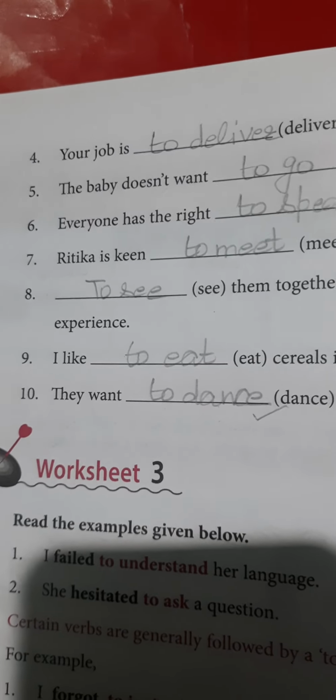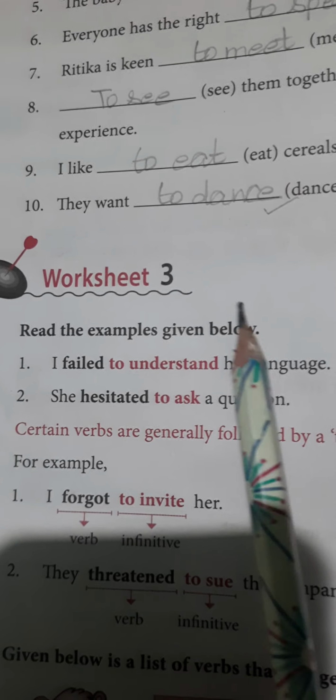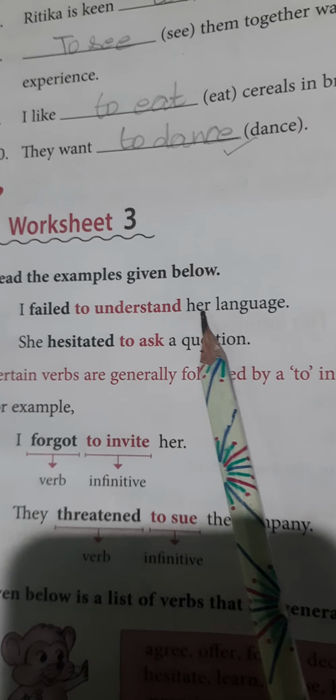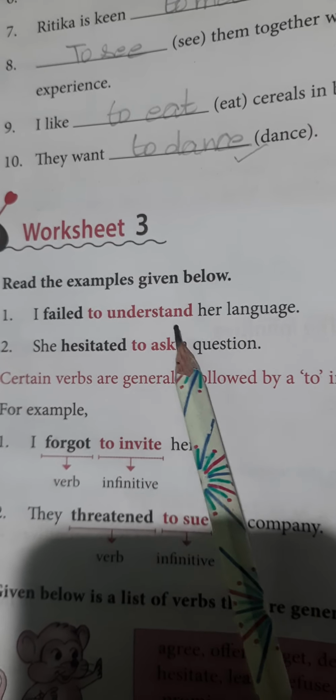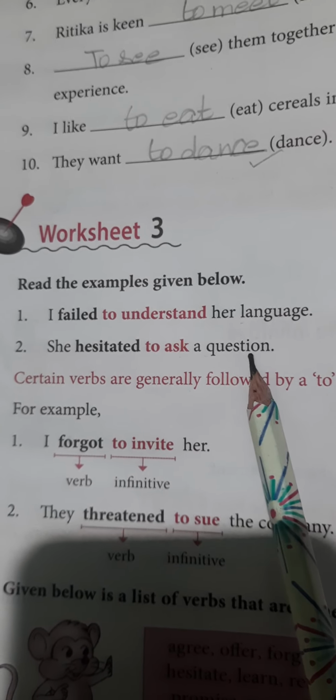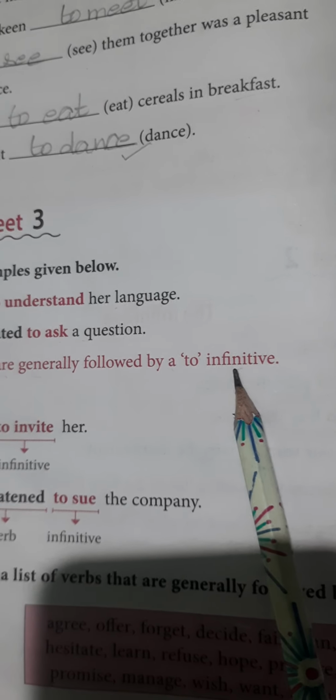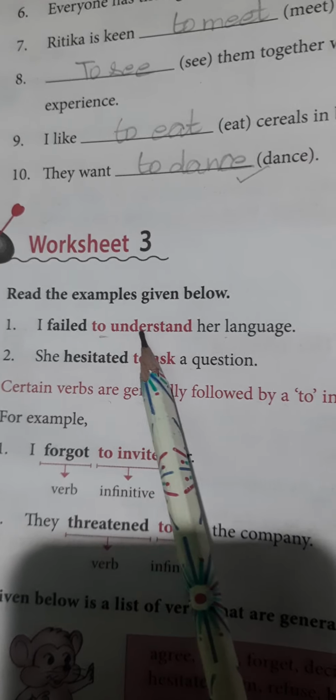Now let's move to worksheet number 3. So here also we read that to plus first form of the verb is an infinitive. And here we have examples. I failed to understand her language. She hesitated to ask a question. Certain verbs are generally followed by to infinitive. Now we have to plus base form of the verb with these verbs, failed and hesitated.